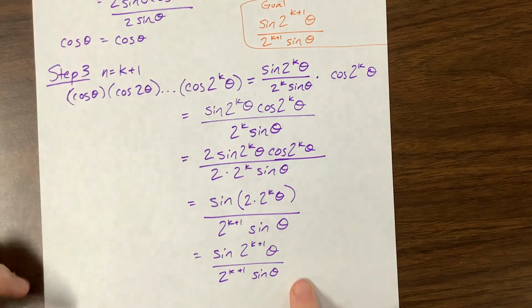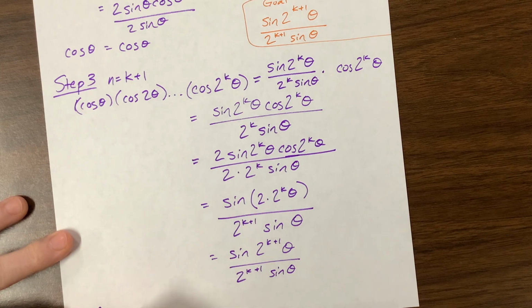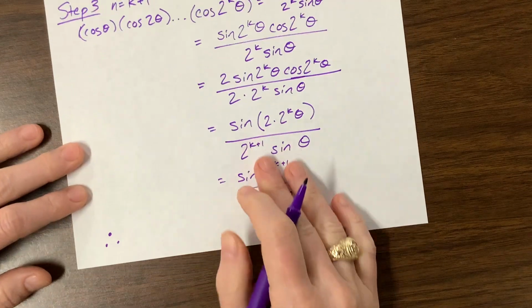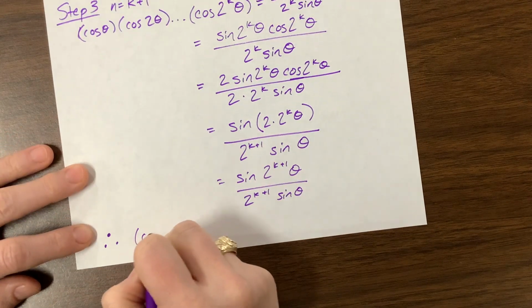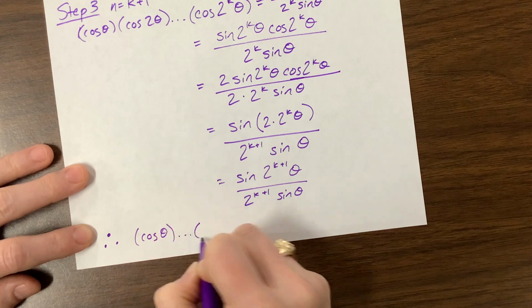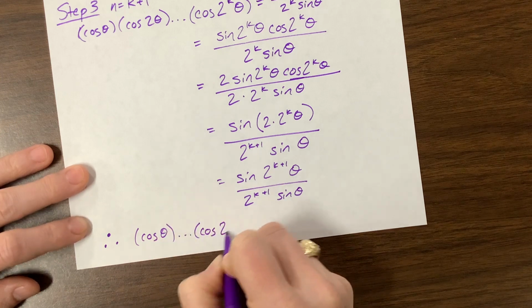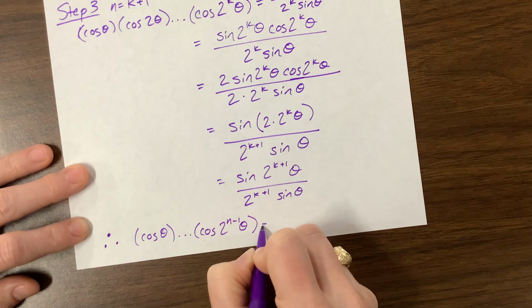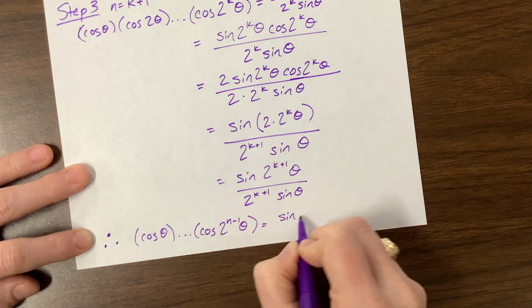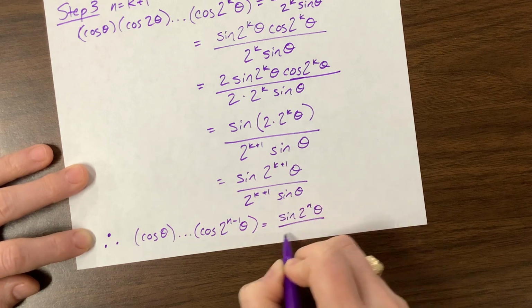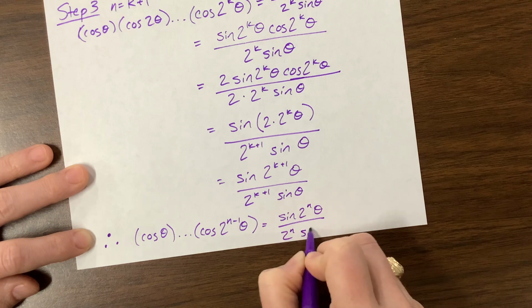Happy day, they match. Okay, so therefore we conclude that cosine theta times ... cosine of 2 to the n minus 1 theta would be equal to sine of 2 to the n theta over 2 to the n sine theta.